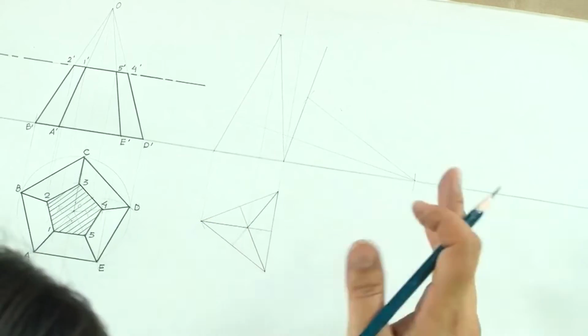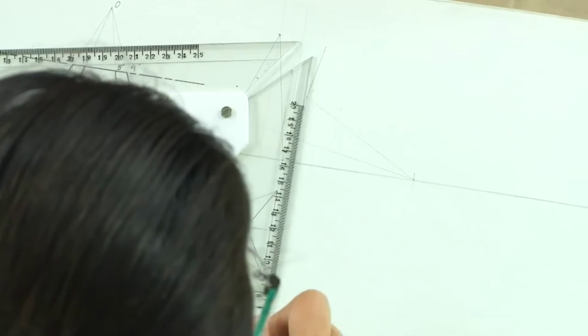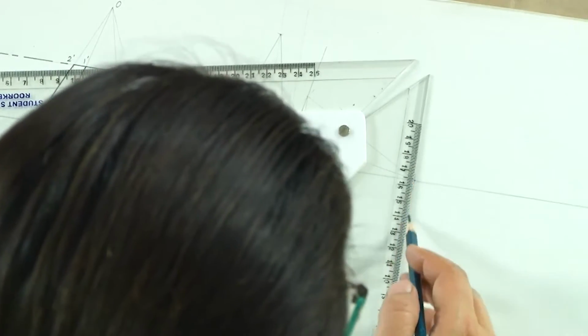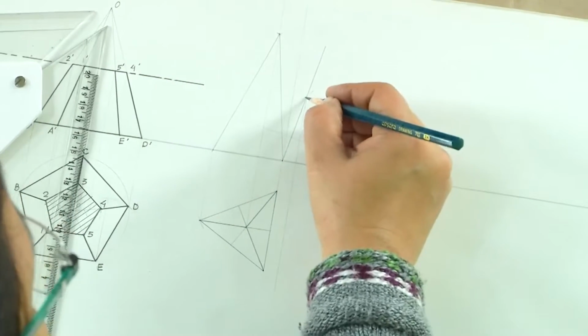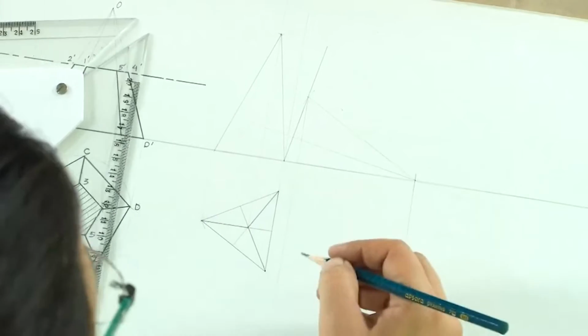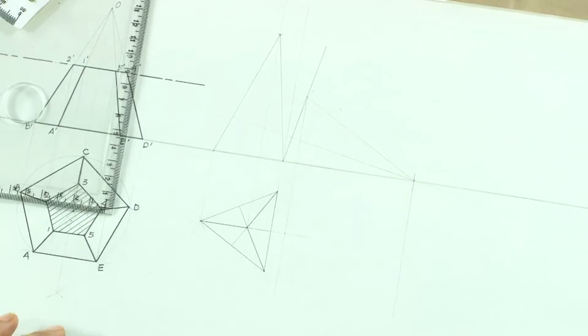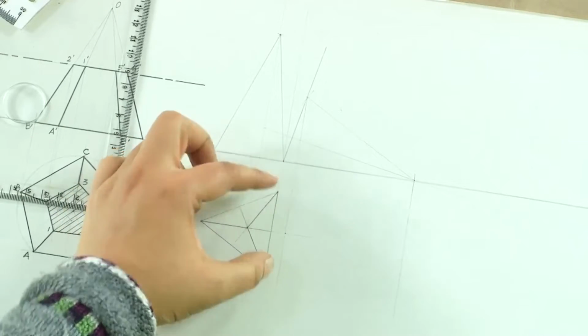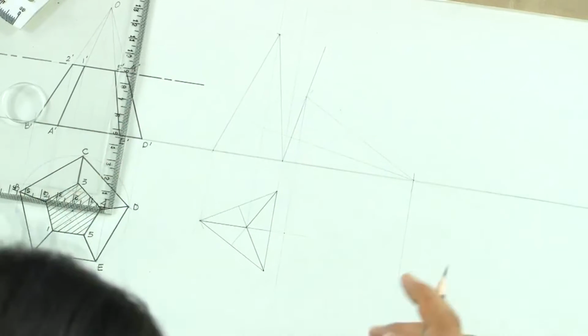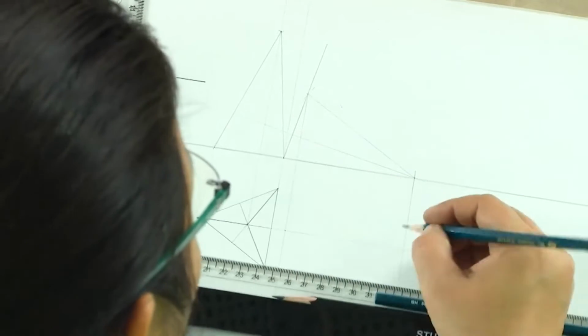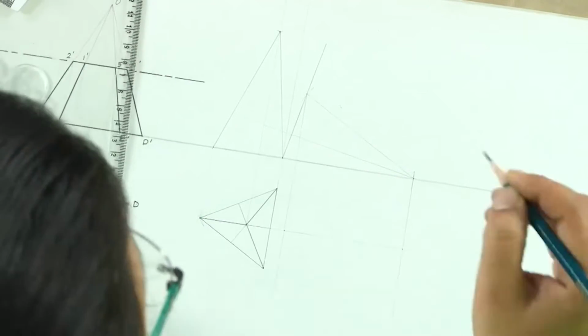So, what do we see now? If we get back the projections, this point which was here has now come here. Both these points remain the same and the apex comes here.